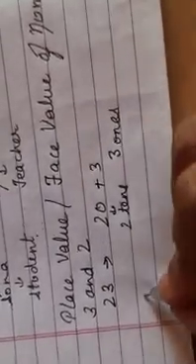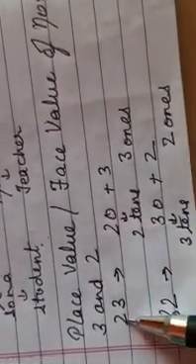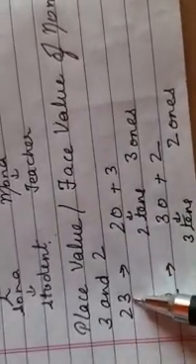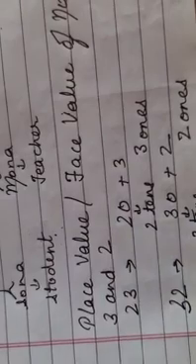Yes, Abhishek, you are also correct. 3 and 2 can be arranged in the manner 32, where we have 30 plus 2, that is 3 tens and 2 ones. So what did we notice here? That 2, who was at the tens place, becomes ones when it is changed from tens to ones. Same way, 3, who is 3 ones, becomes 3 tens when it has changed its place from ones to tens. Right?